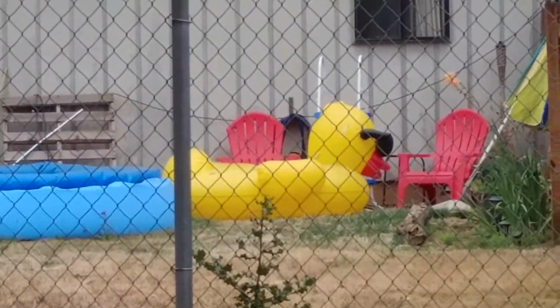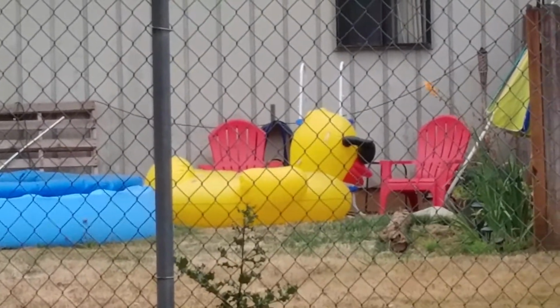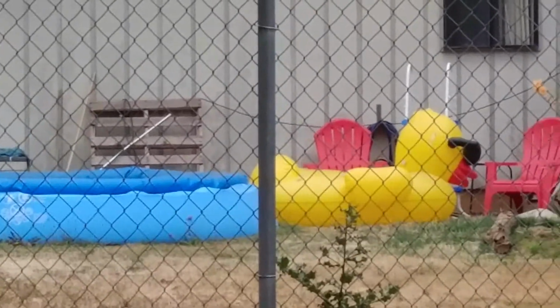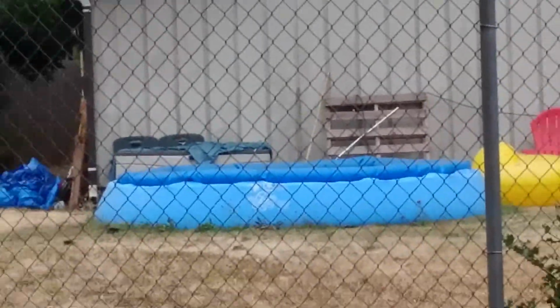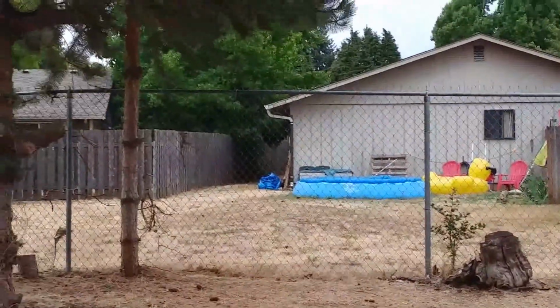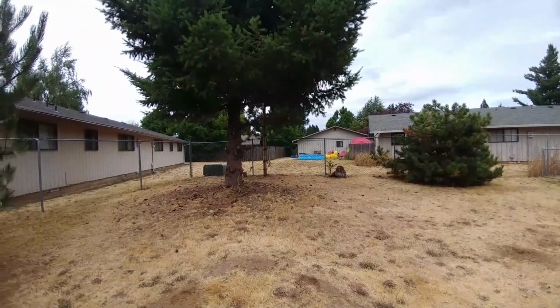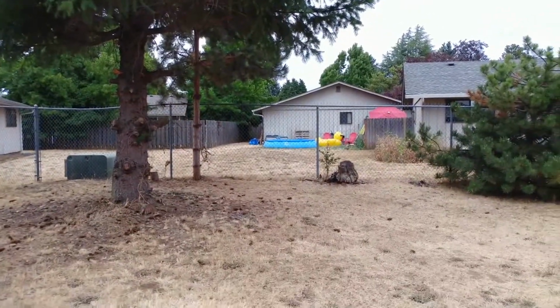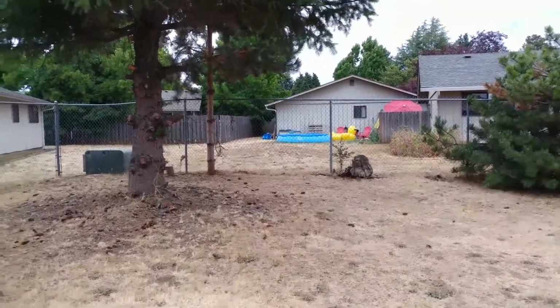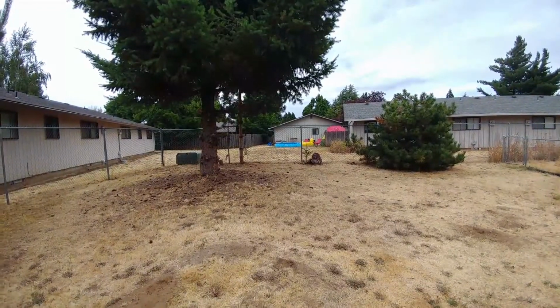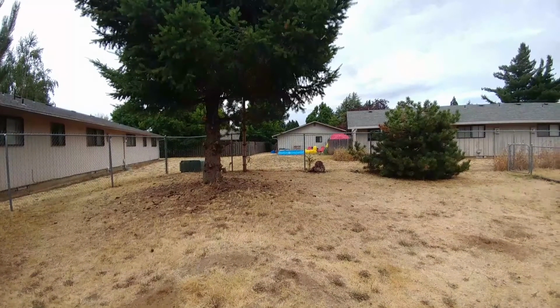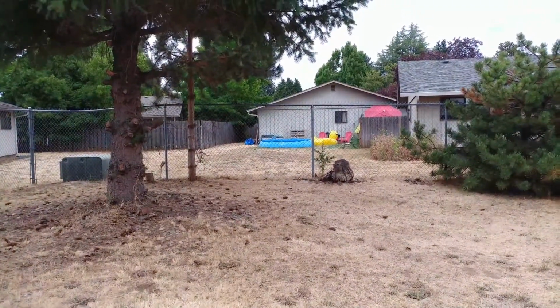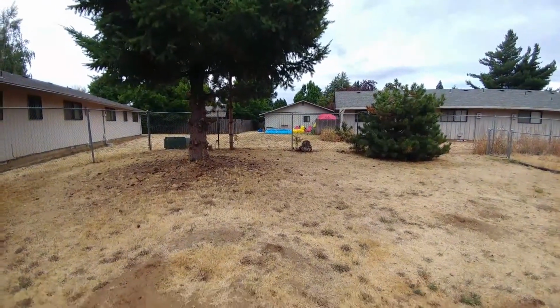Zoomed in as far as it'll go in 4K. You really do notice that it does not have that really good image stabilization built in. It is very jumpy. Slightest movement is jumping around. So now this is zoomed in. So this is your two different lenses. This would be the wide angle here.